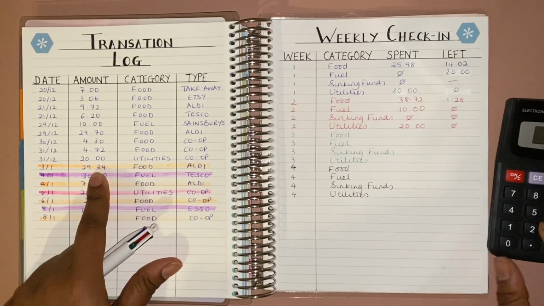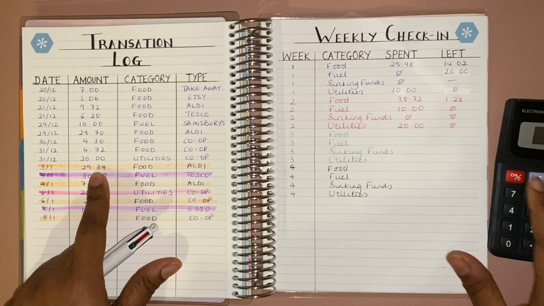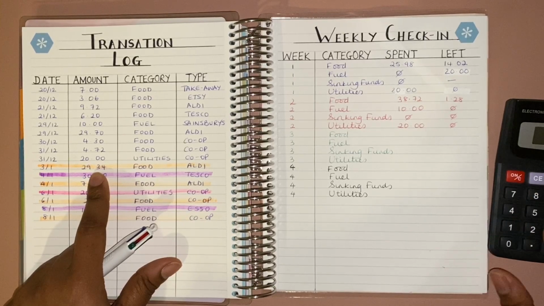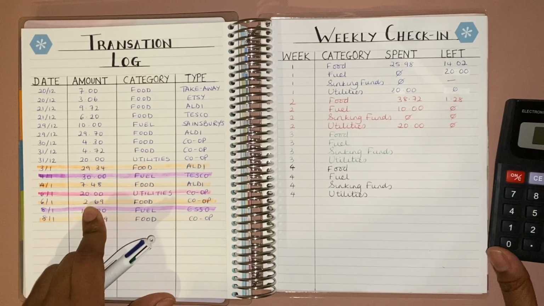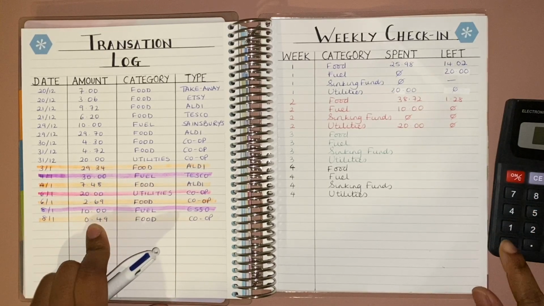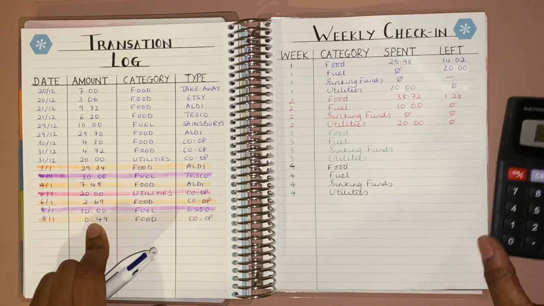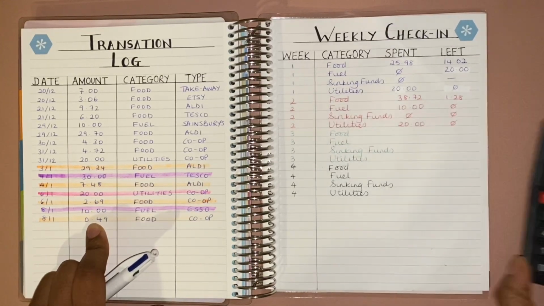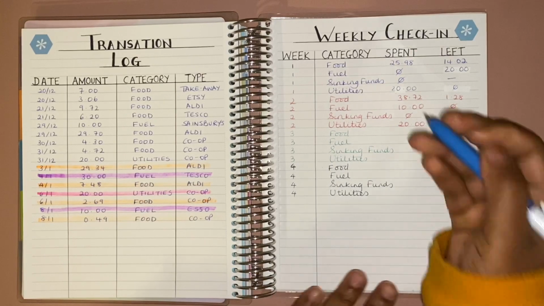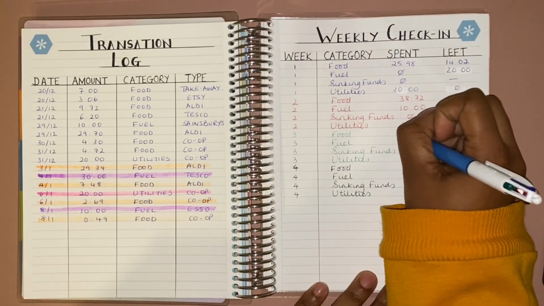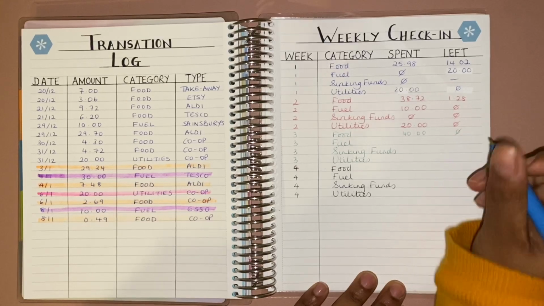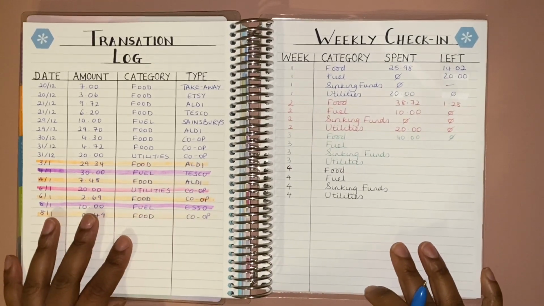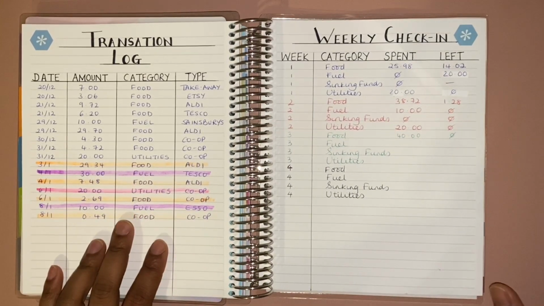So I've got £29.34 plus £7.48 plus £2.69 plus 49 pence. And that gives me £40 exactly. So my total for food was £40. That means I had zero left over because my budget for food is £40 a week.